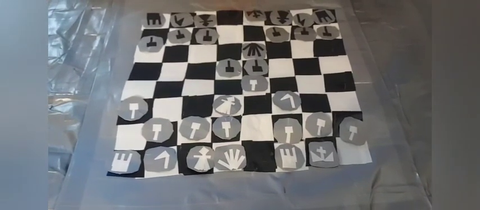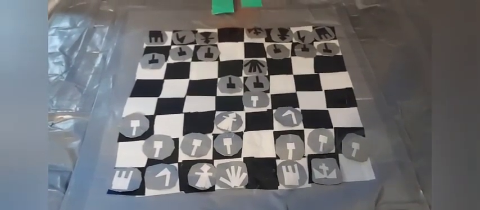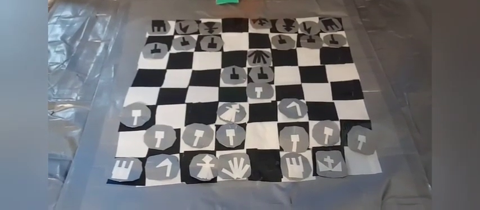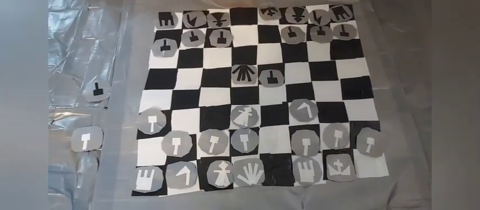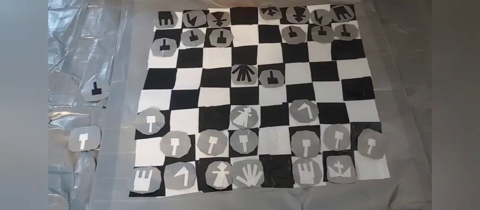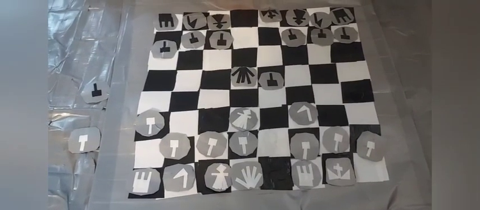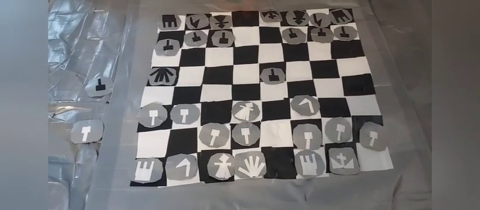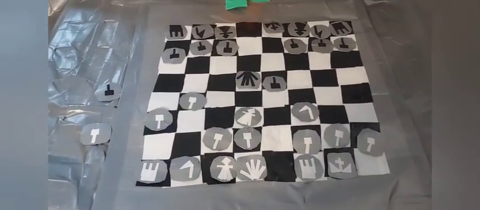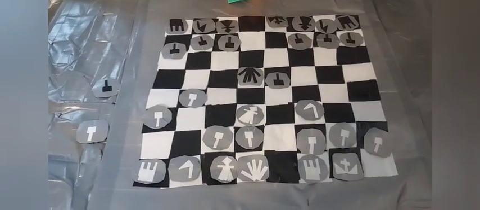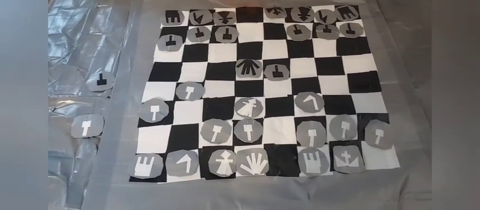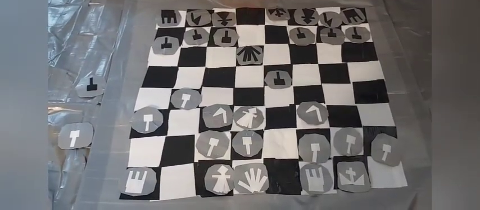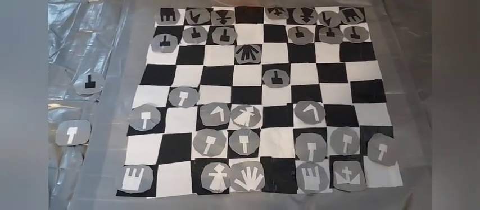I moved my pawn up, and he moved his pawn next to his pawn to attack my pawn. So I have to take him. I use my pawn to take his pawn, but he uses his queen to take my pawn. And now this is the position we have. I moved my pawn up, and he moved his queen. I moved my pawn to attack his queen, and he moved his queen. So there's the position now. I used my knight to attack his queen. Now he moved his queen back.